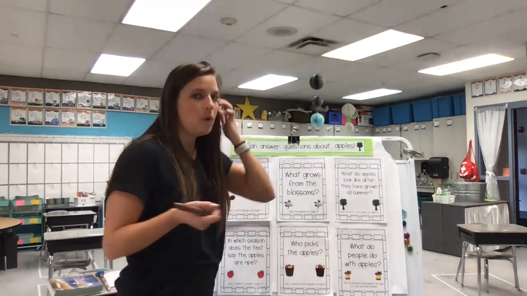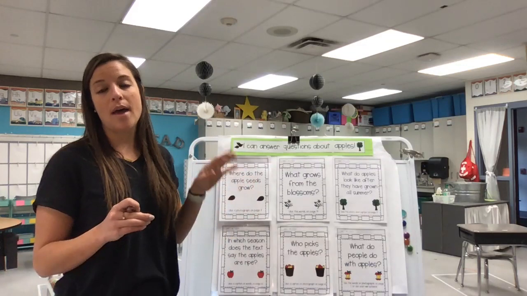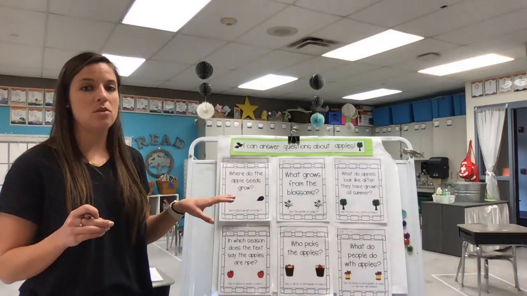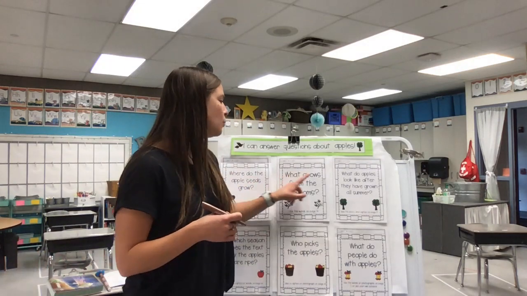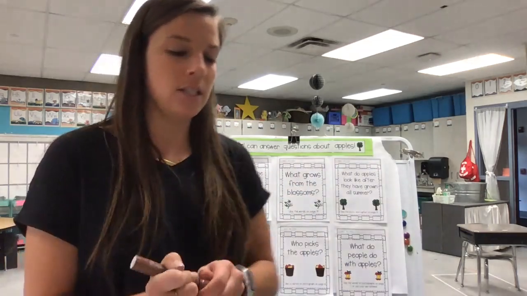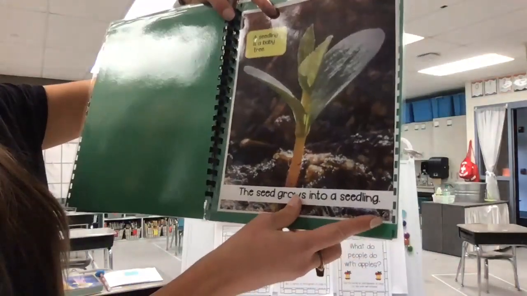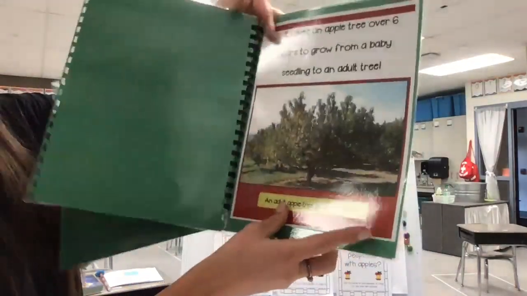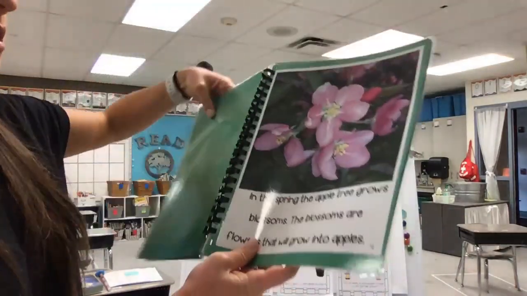Okay, if you are following along and drawing a picture and need more time to do that, go ahead and pause the video and continue drawing. If you are ready to move on, we're going to look at our next question. It says, what grows from the blossoms? It tells us we can find this answer on page 4. So now I'm going to flip to page 4. Oh, there's a 2, there's a 3, and there's a 4.